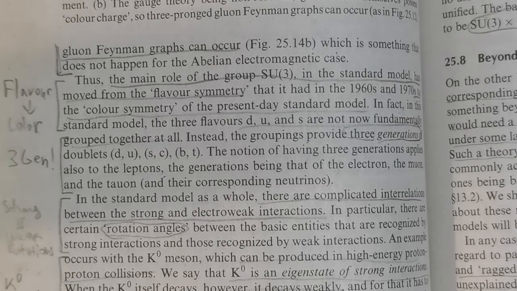Now we are coming to the angles, to the interesting interactions between different forces. Penrose says that there are complicated interrelations between the strong and electroweak interactions. In particular, there are certain rotation angles between the basic entities that are recognized by strong interactions and those recognized by weak interactions. And he shows it on the example of the K0 meson.